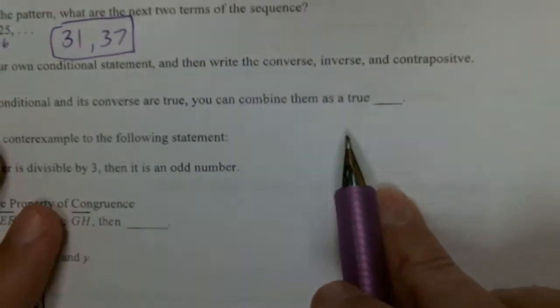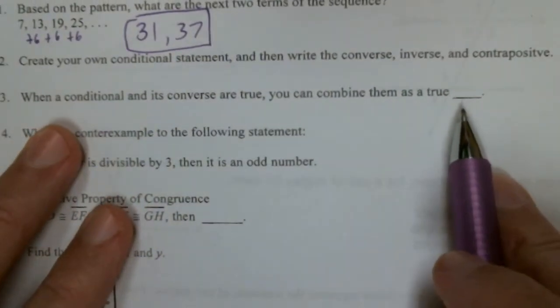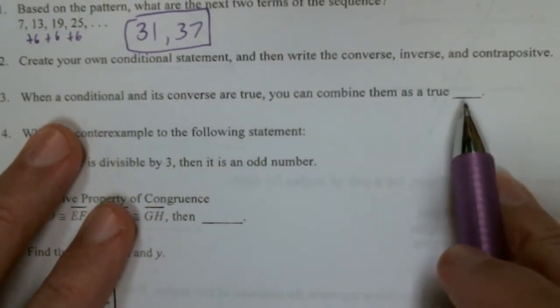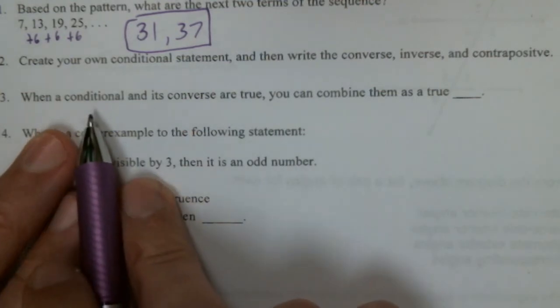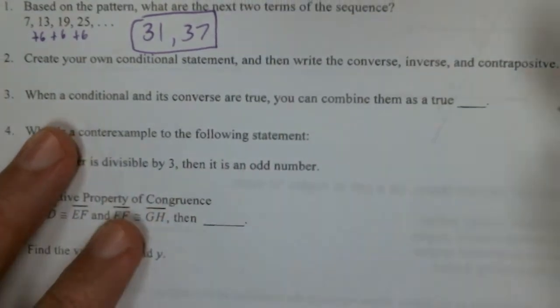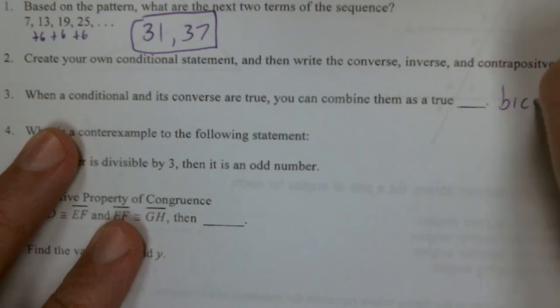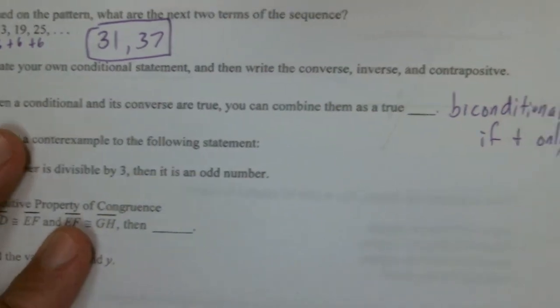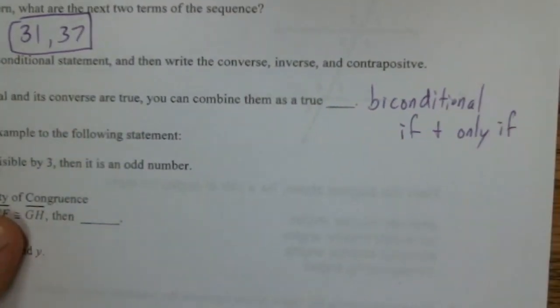All right, more chapter 1 stuff up here. When you have a biconditional, I just gave the answer away. When a conditional and its converse are true, you can combine them as a biconditional. What does a biconditional have? That has the if and only if statement in there.